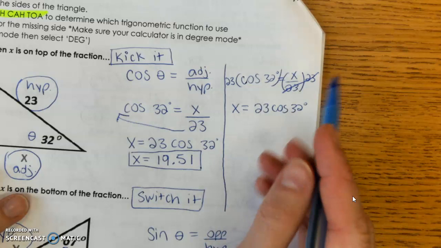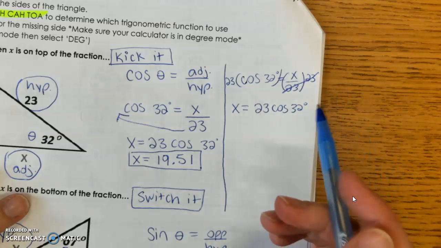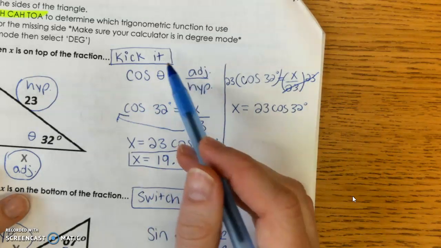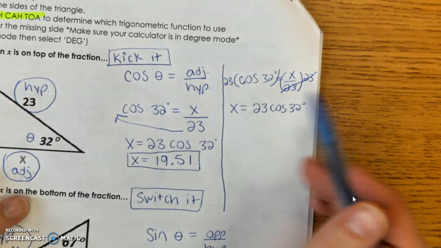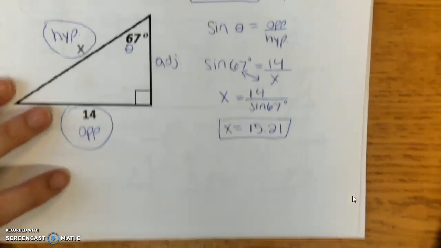That's why kicking it works. You're using algebra to isolate the variable. That's all you're doing. So to shortcut that, just think when x is on top, you kick it. Kick it in front of the trig ratio. So algebra is the key here. Now let's see why switch it works.